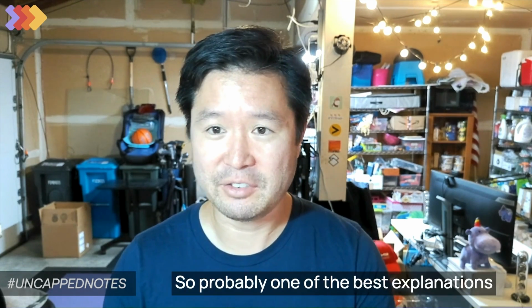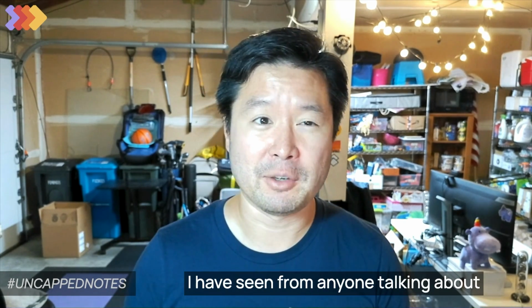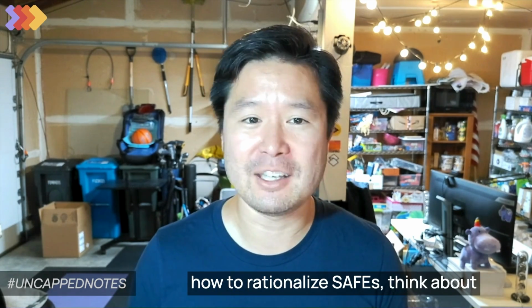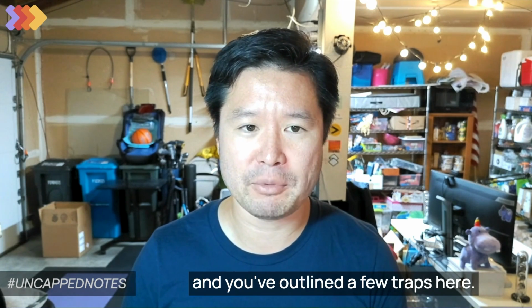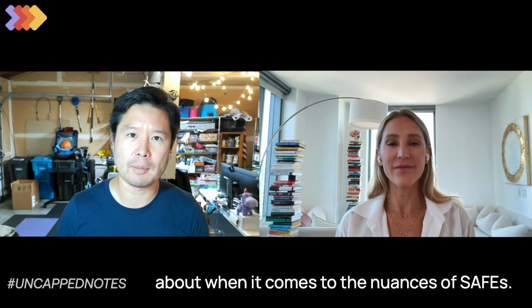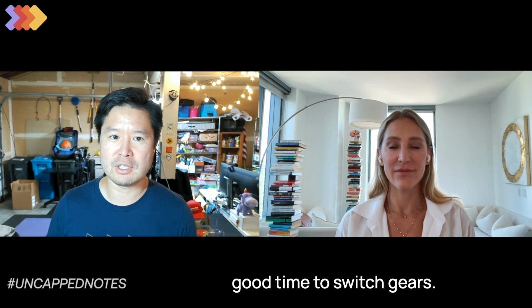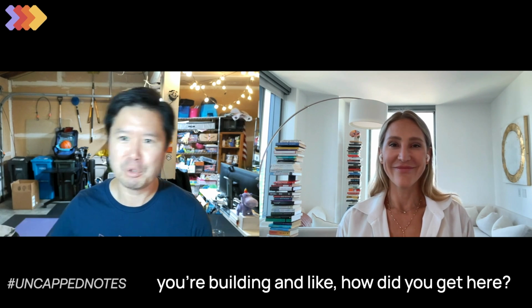This is amazing. So probably one of the best explanations I've seen from anyone talking about how to rationalize SAFEs, think about dilution, think about targets for dilution, and you've outlined a few traps here. Now, there's a lot of other things we can talk about when it comes to the nuances of SAFEs. Maybe actually this is a good time to switch gears. Kristina, can you tell us about this firm that you're building and how did you get here?